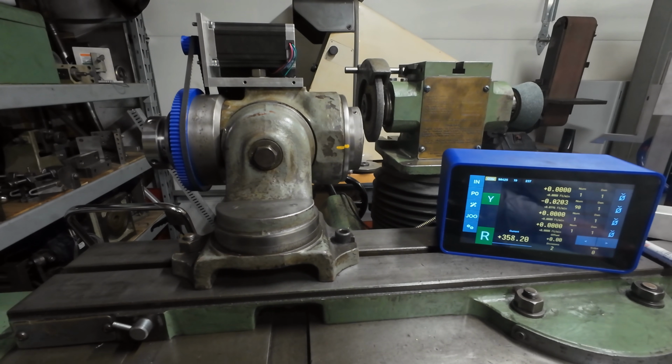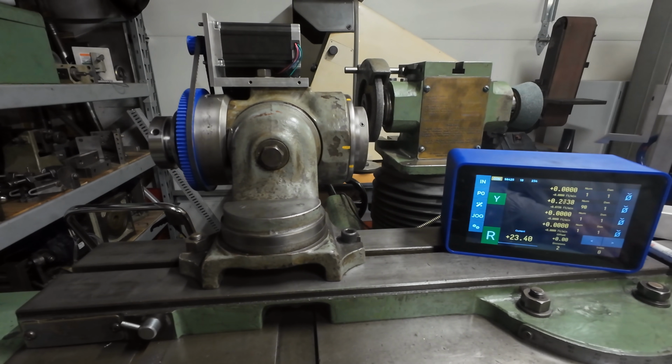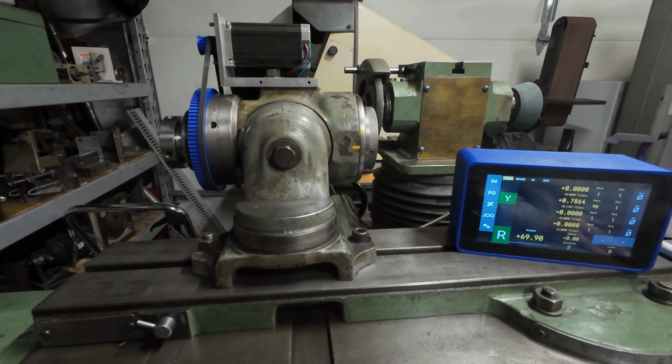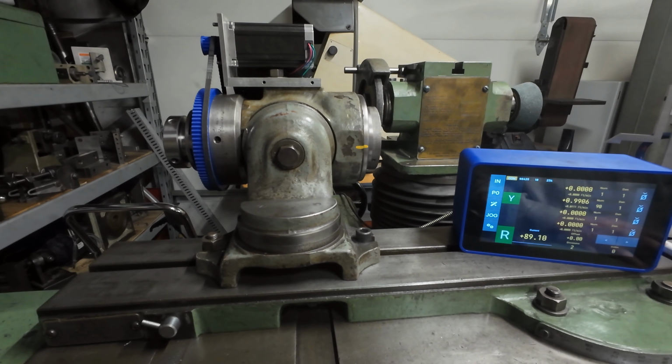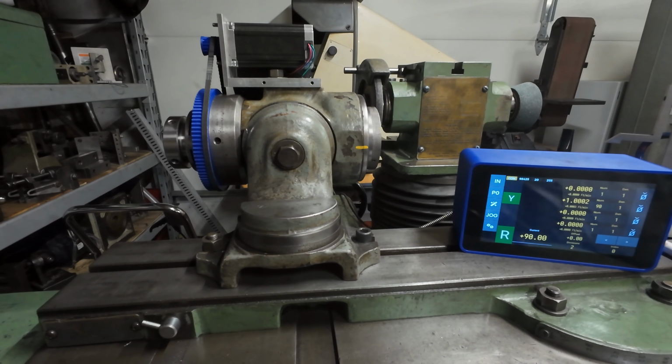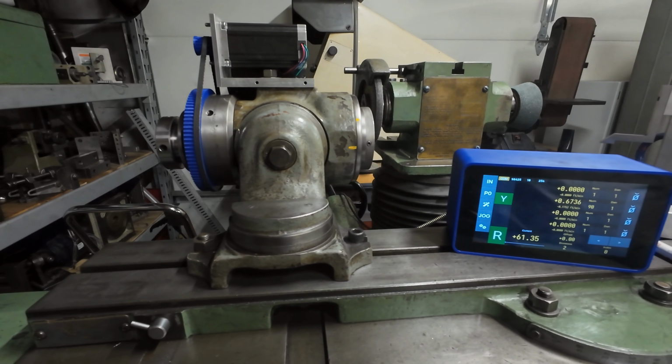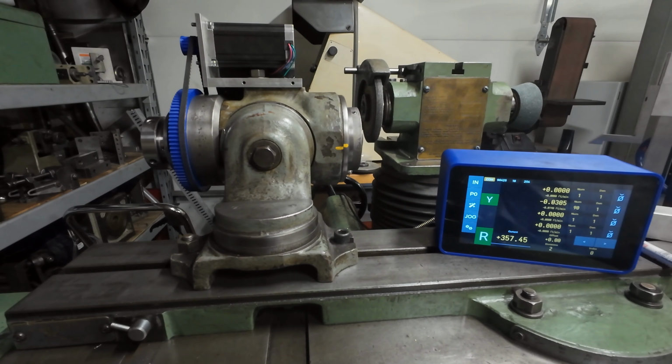Now we're going to move 1 inch. We're going to go 1 inch. And what we expect to see is that at 1 inch, we're going to be exactly at 90 degrees. And as you can see, this works exactly as we expected. So let's go back and reposition our table so that it is at 0.